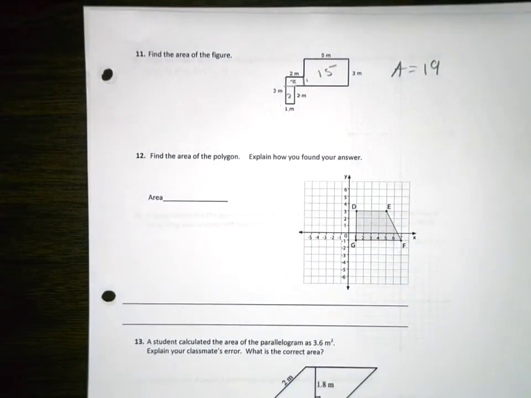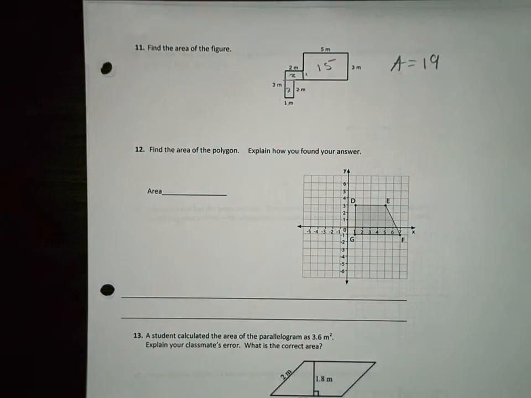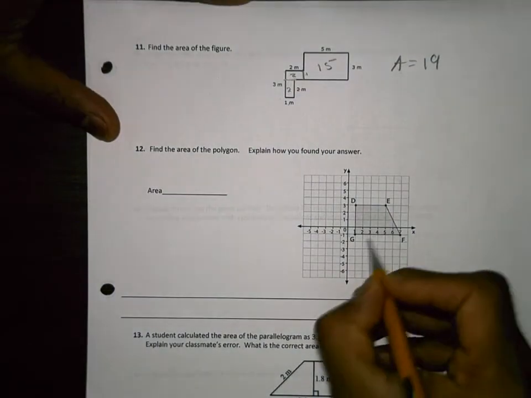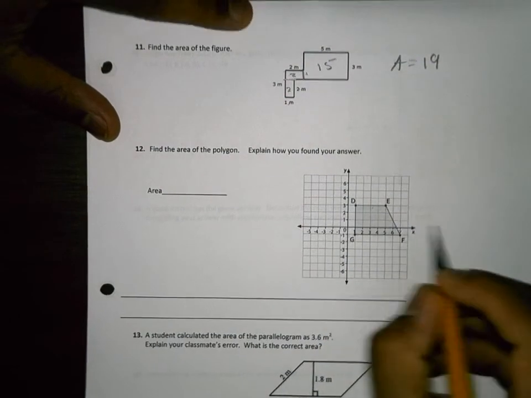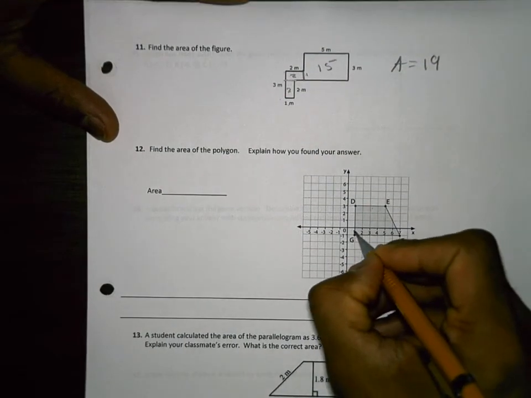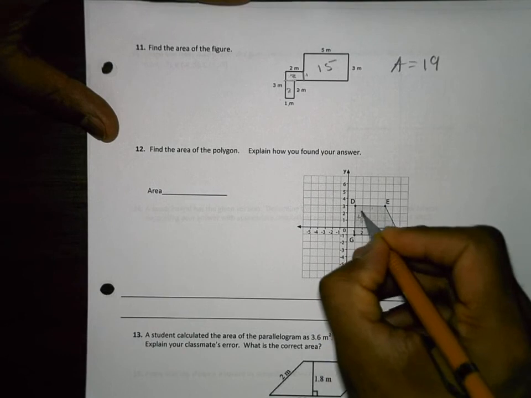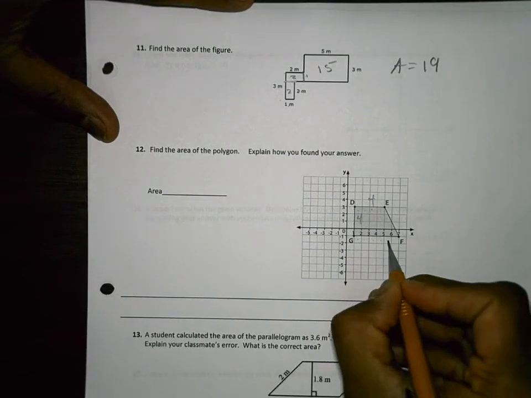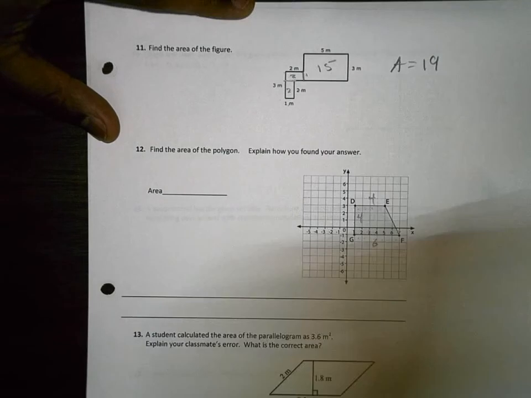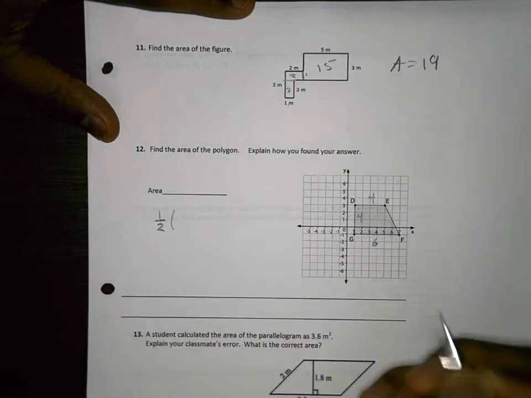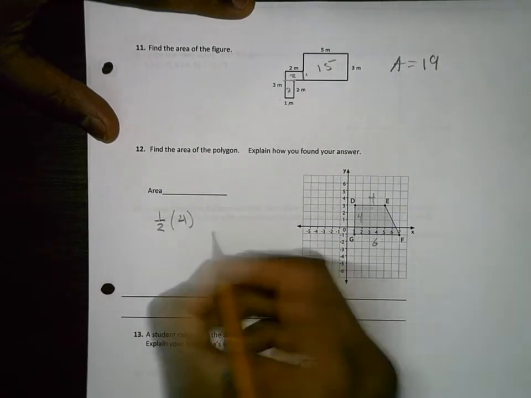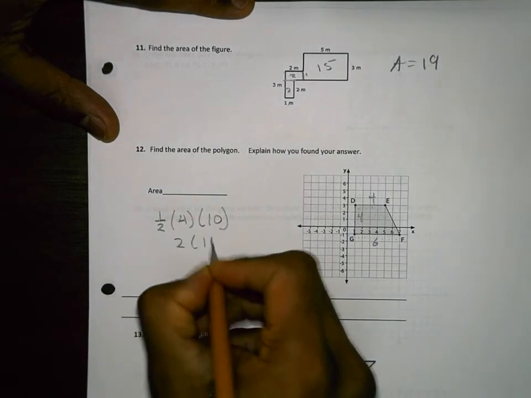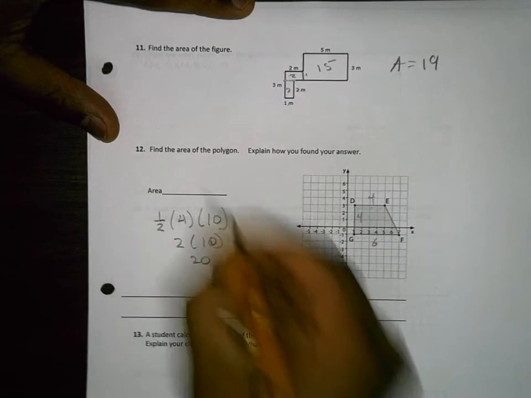Find the area of the polygon. This one's actually pretty easy because they give you all the stuff you need. It's a trapezoid because this side and this side are parallel. So I just have to find the base and the height. Here's my 90 degrees. 1, 2, 3, 4 is my height. 1, 2, 3, 4 is that base. 1, 2, 3, 4, 5, 6 is that base. So the area is 1/2 the height times the sum of the bases. 6 plus 4 is 10. So that's 2 times 10, and that's 20. So my area is 20.